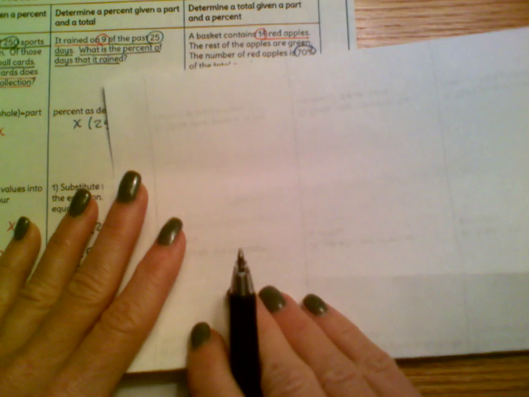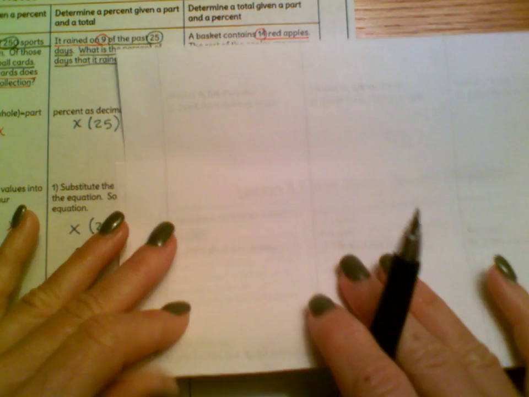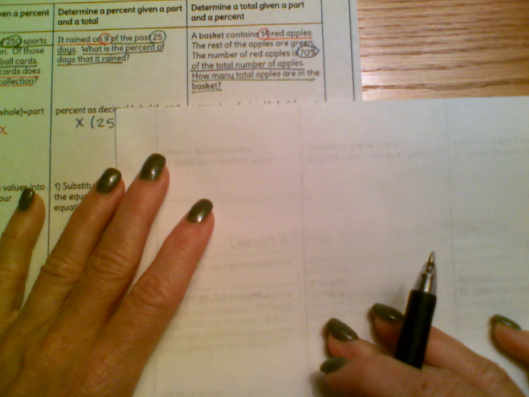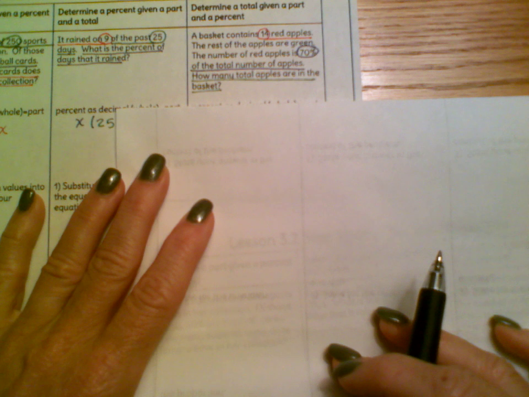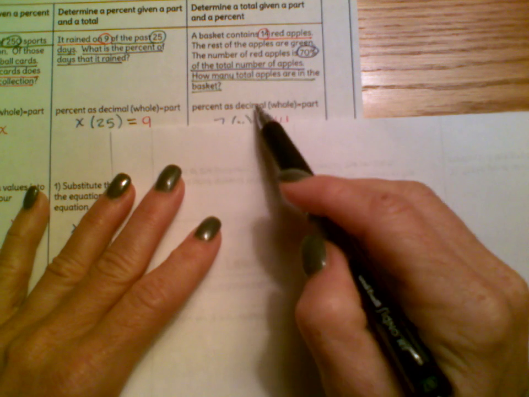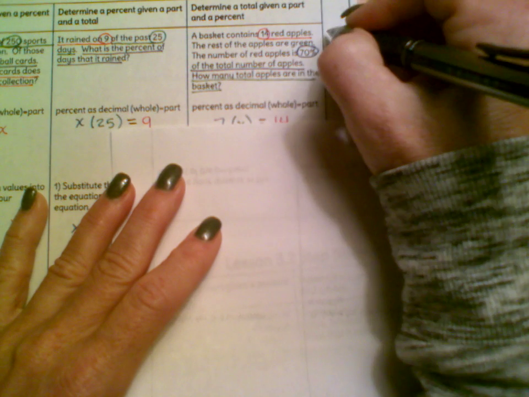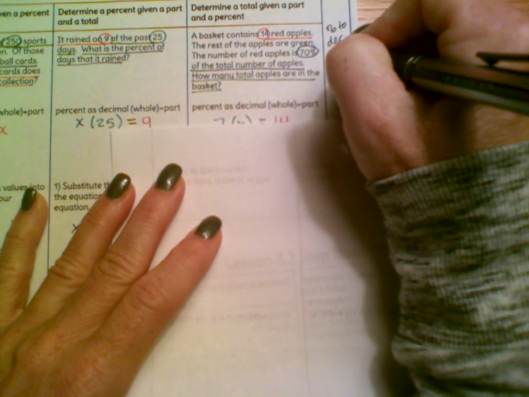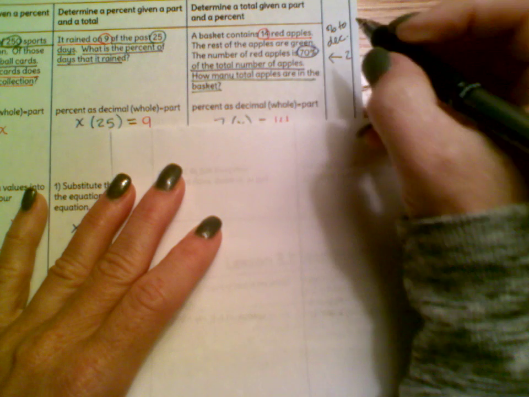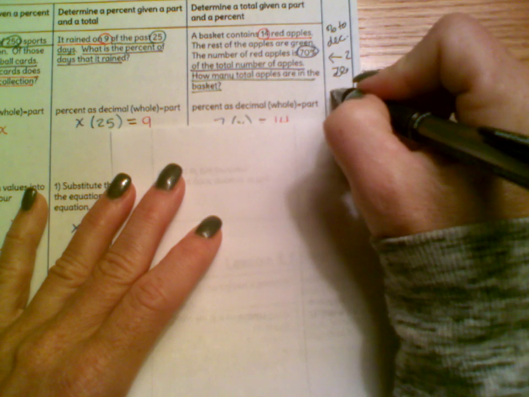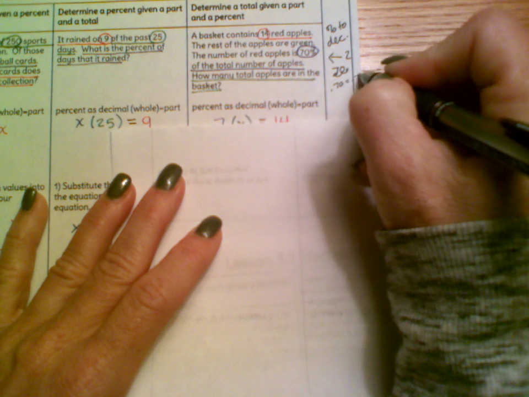Okay, last one. We're determining the total. So again, I marked my text and color-coded it. I had 14 red apples. I don't know how many total apples there are, but I know that the red is 70% of the total. So again, percent as a decimal. When I'm changing a percent to a decimal, I move the decimal point to the left 2 places. So 70 would have been here. I move it over 2, so I get 0.70, which is also 0.7.